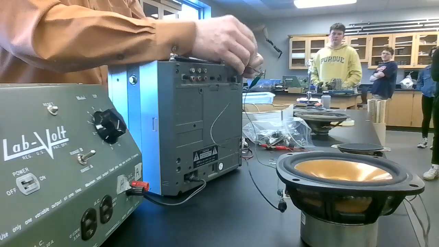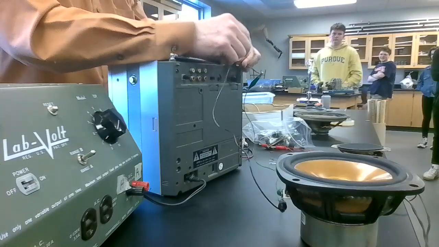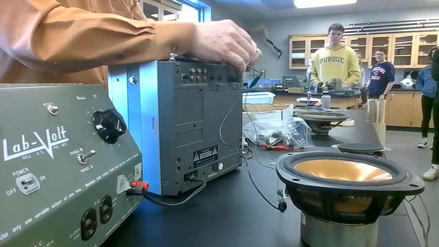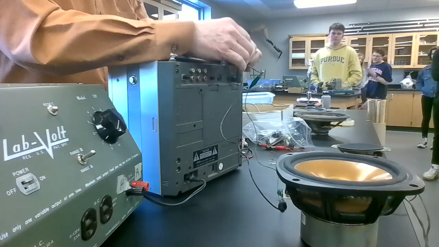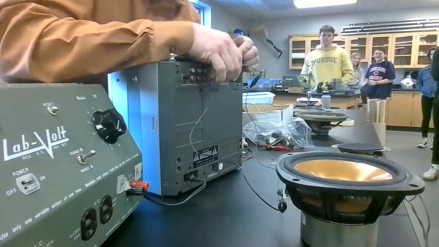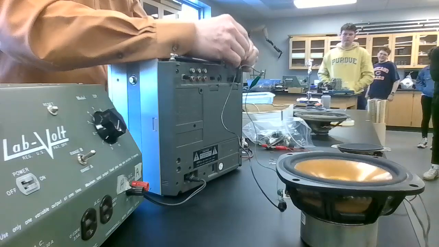So what's going on inside these wires? When I break this, do I hear like beep, beep, beep, beep? What's in here?